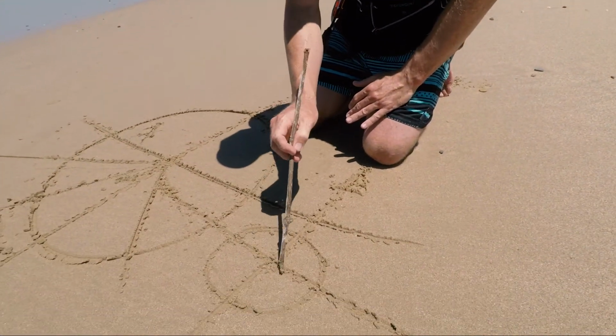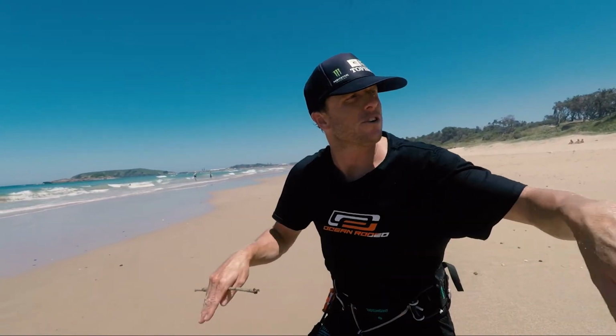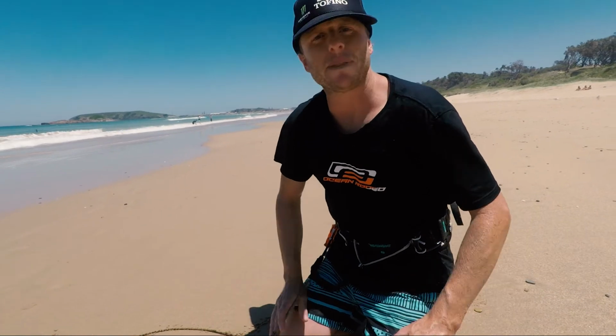So you pump up your kite and then you head across. So if you're trying to work out, how do I get across the wind, where do I launch from? That's another really good way you can just map that out before you launch.